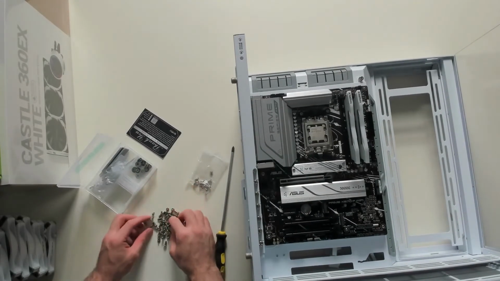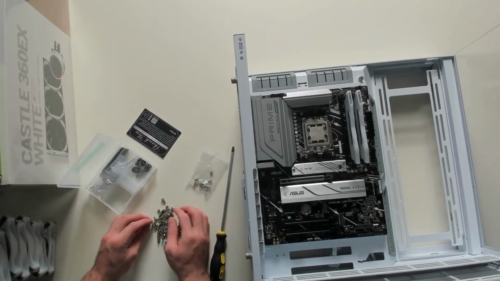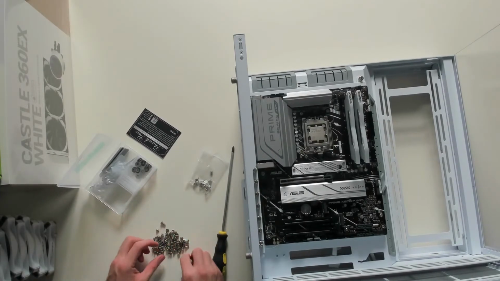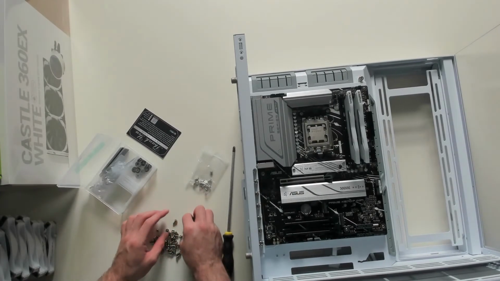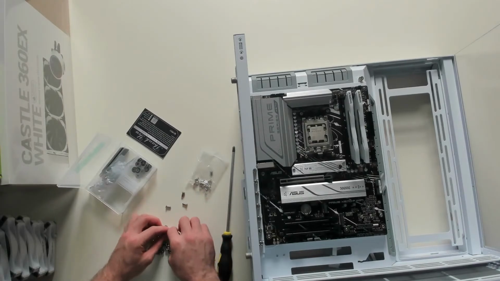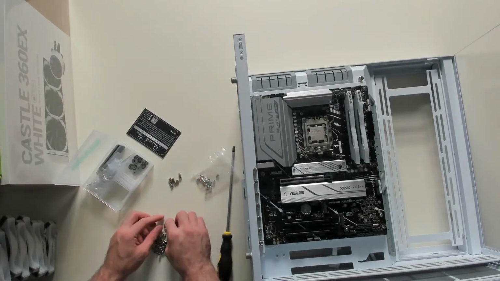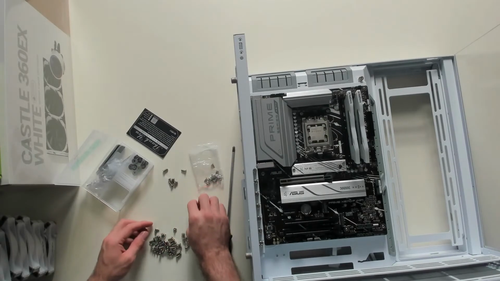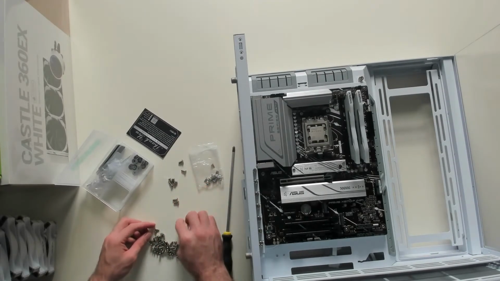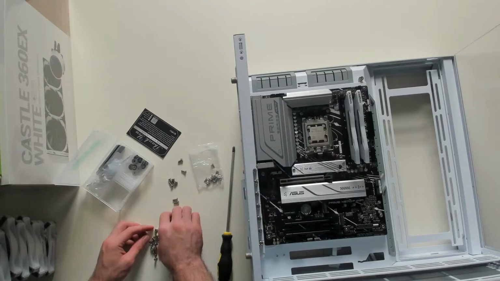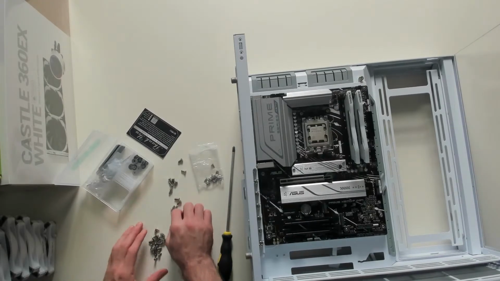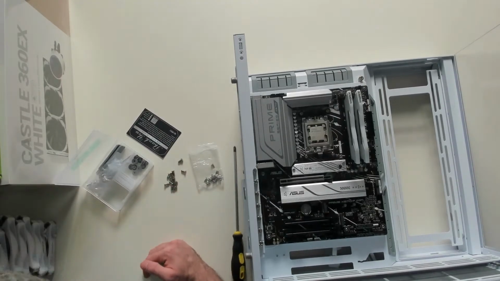Scoop this up. Gonna need some of these. I'll come back to them. Gonna need some of these fan screws for the bottom, so we'll pick them out right now. We need 12 of them. All right.